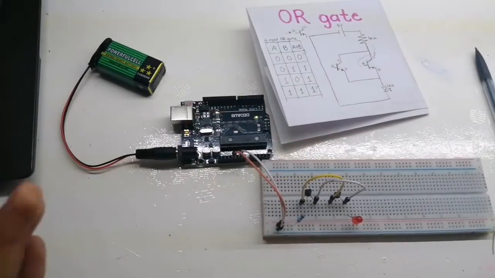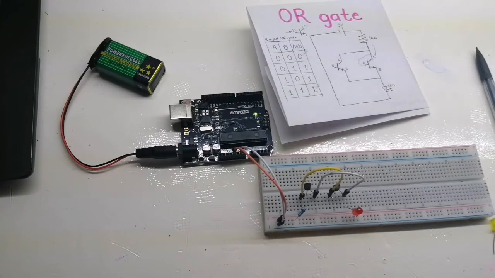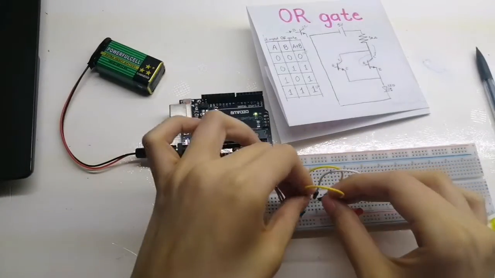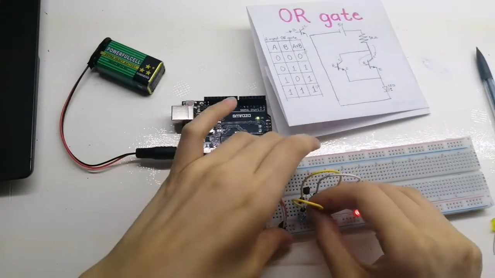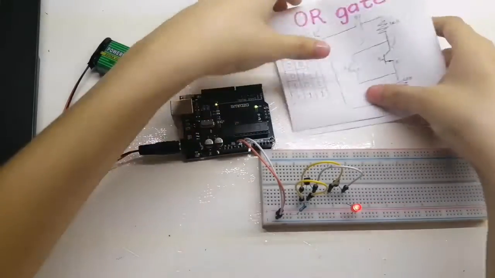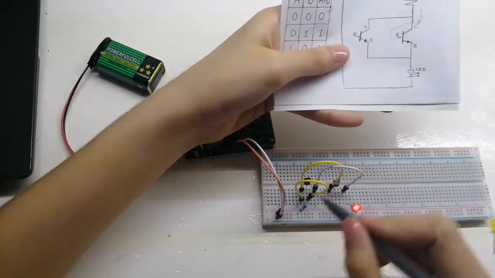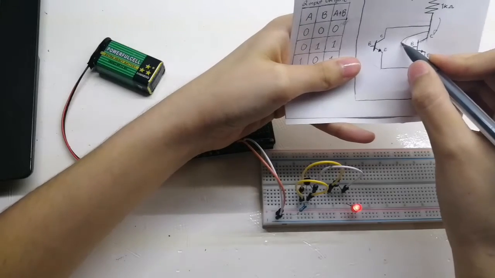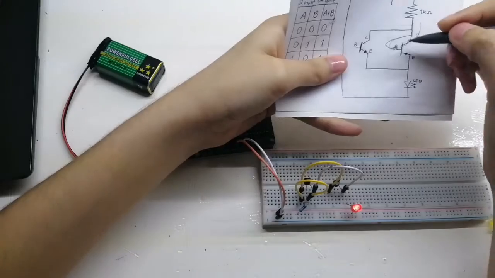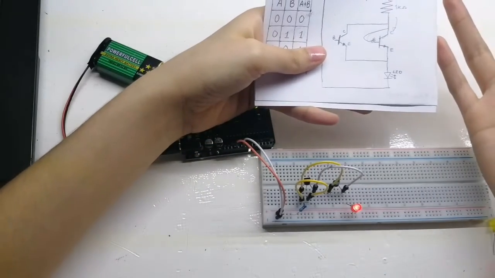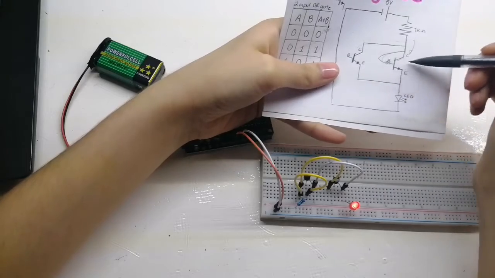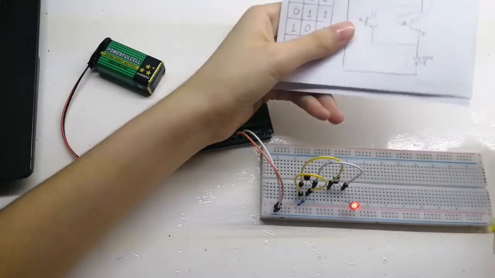So in the other example, we can see here it is off, and now I'm going to put the connections through the base, and we can see that one of them is receiving this connection. For example, this one: the current is coming through the base, and then the current is flowing, so the LED is going to be on.